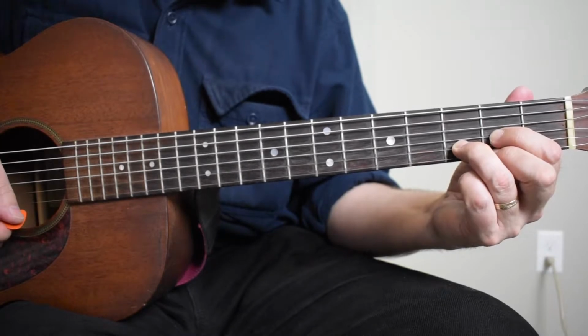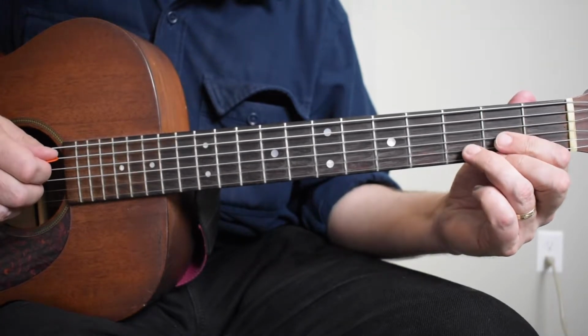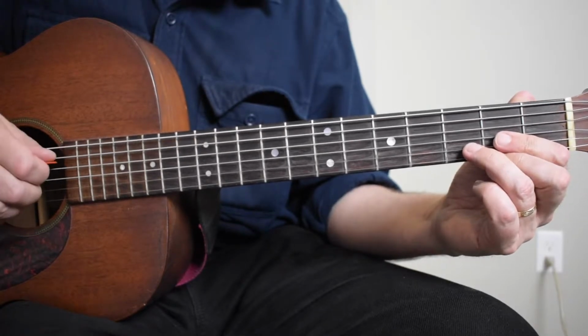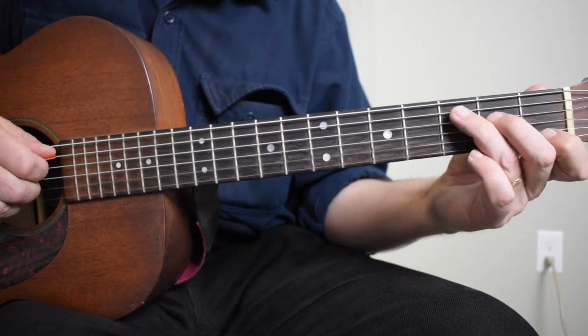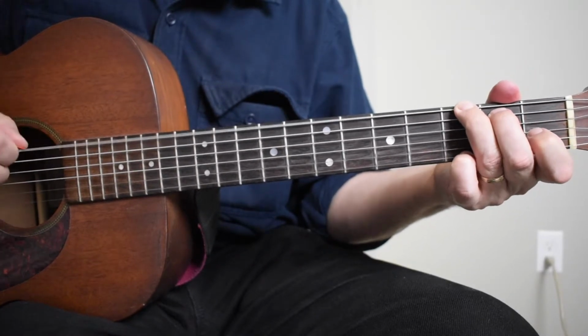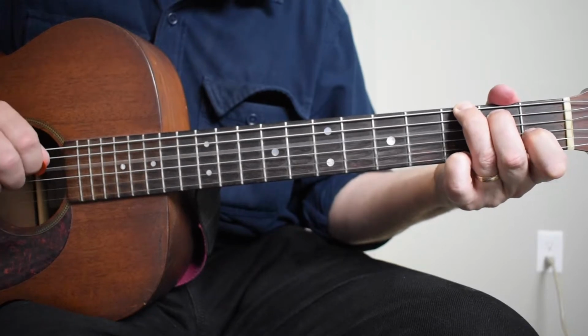And then as you're going to learn in a lot of these song videos, I'm doing one step more complex than that, and I'm alternating the bass note. So each of these basic chords has an alternate bass note. So the G chord, I'm going to do the 6th string, strum, pluck the 4th string, strum.